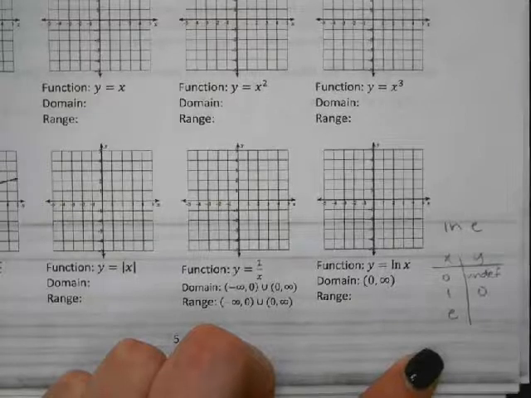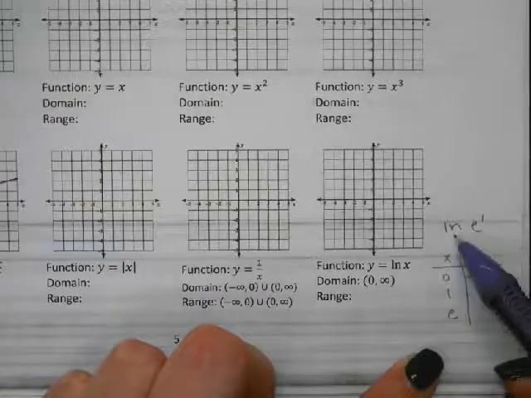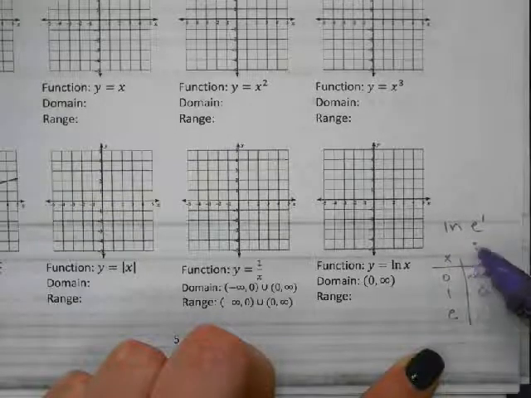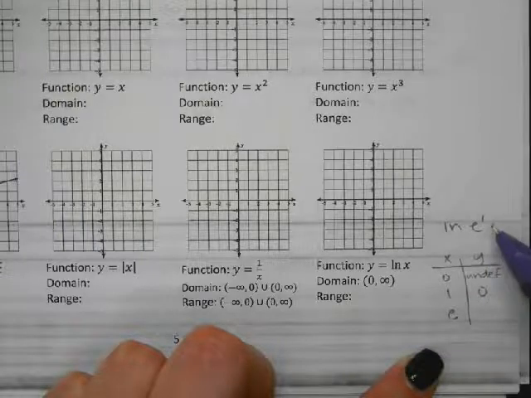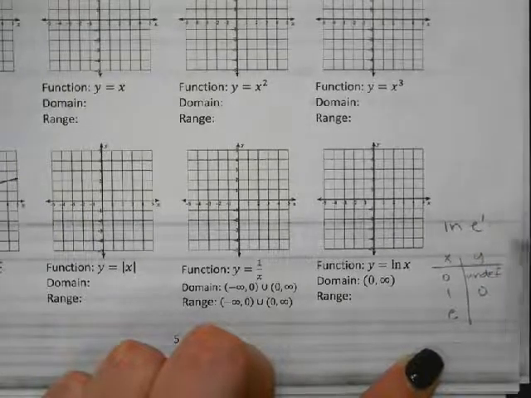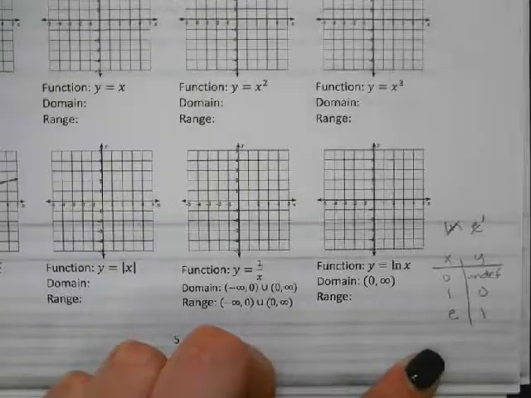But if I was to have an exponent with this e, it would be an exponent of 1. And ln and e are inverse operations of each other, a log with a base of e and an exponential term with a base of e. Those cancel each other out. So the ln and the e cancel, and this just equals 1.